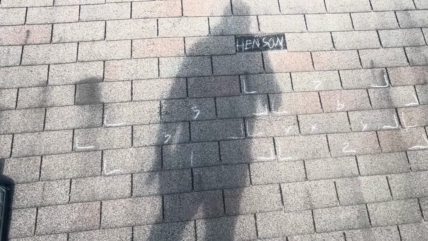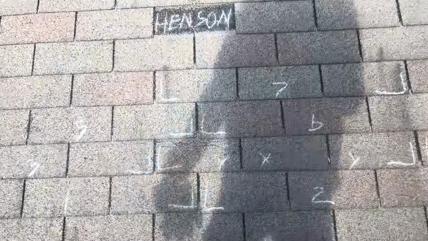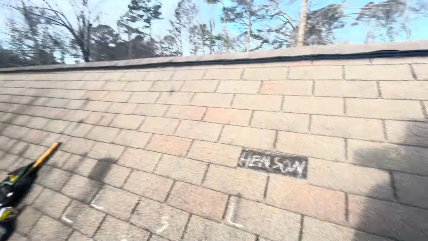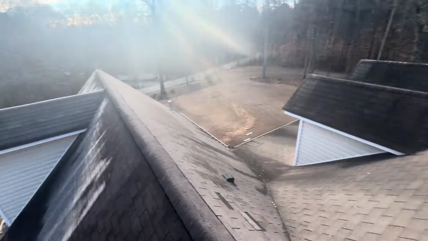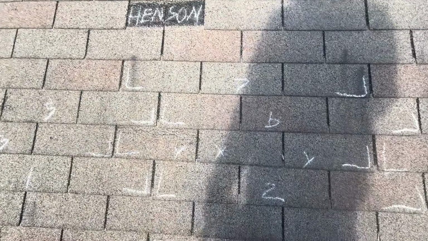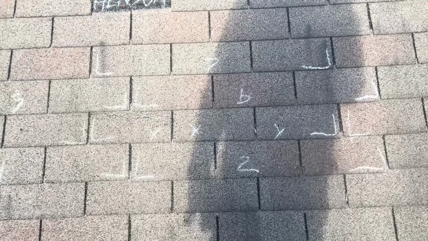We're here at the Henson residence for a repairability test. Do a quick little overview. Show that we're at the correct property here. So we have a 3-tab shingle, wind damage 3-tab shingle. The grid surrounding it, 1 through 7, will most likely be one of these shingles that get compromised during this repairability test.